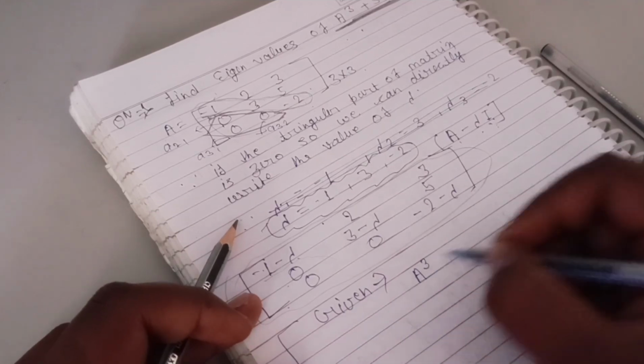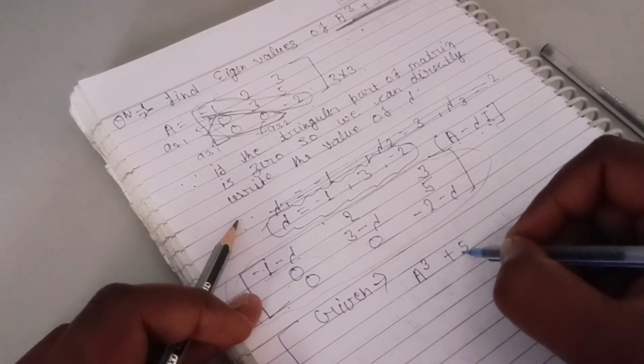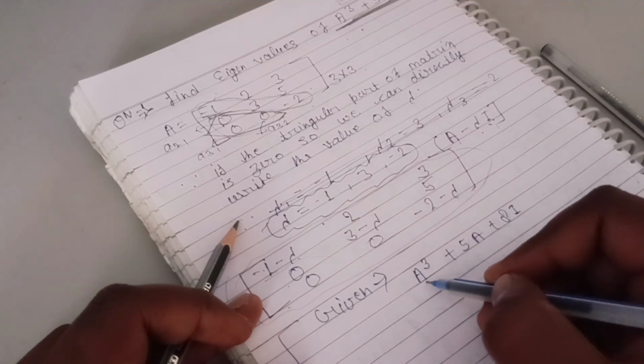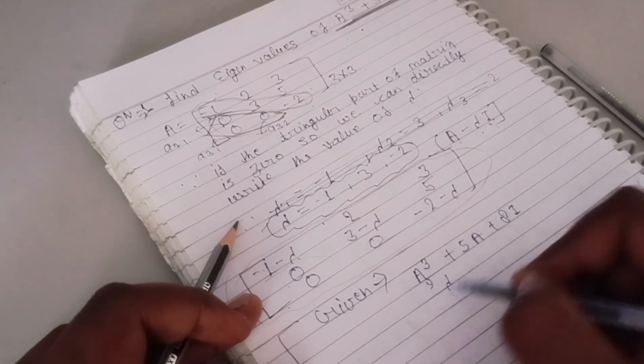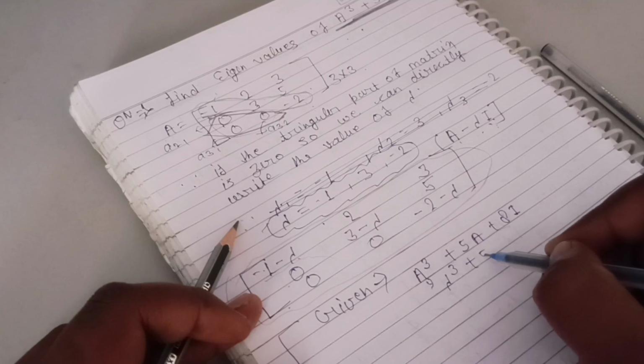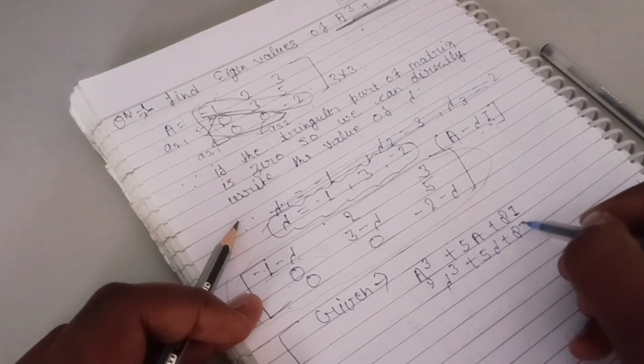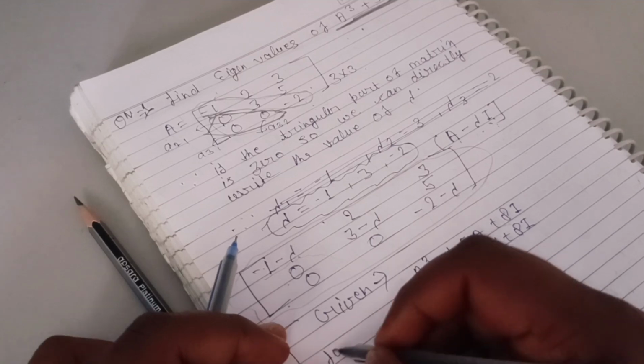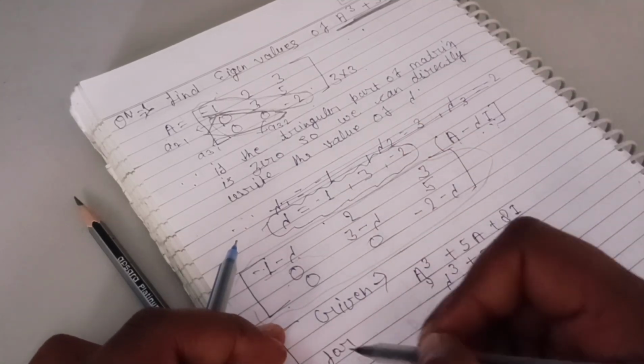So A cube plus 5A plus 8I is given. We can replace it by lambda: lambda cube plus 5 lambda plus 8. Now we find it for the three values of lambda.